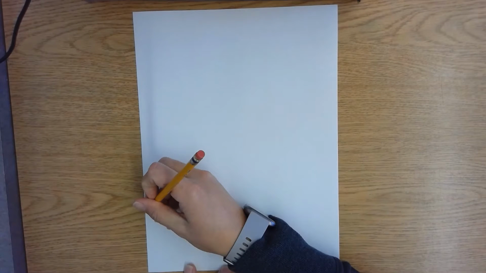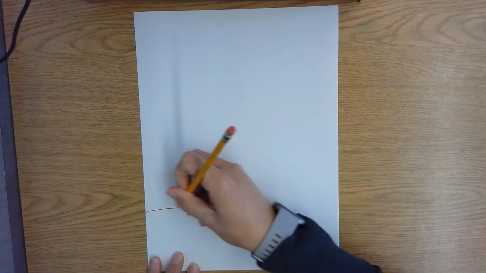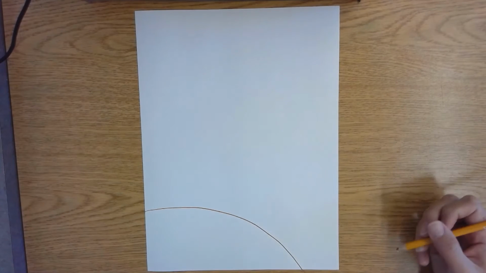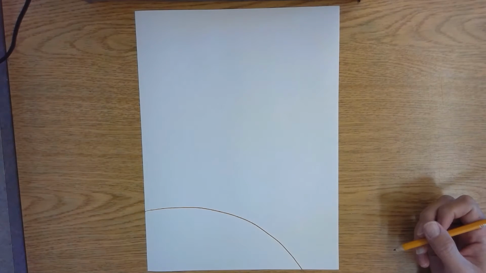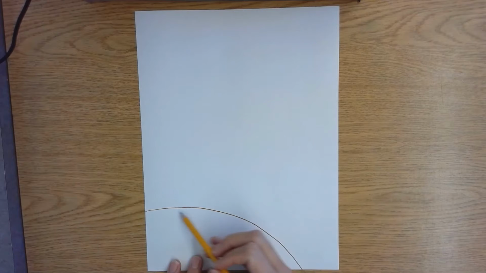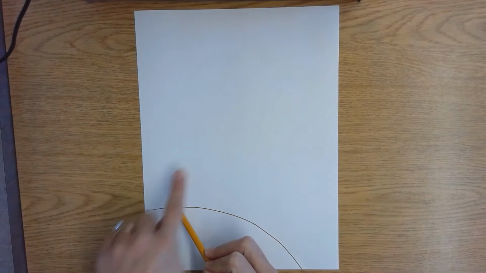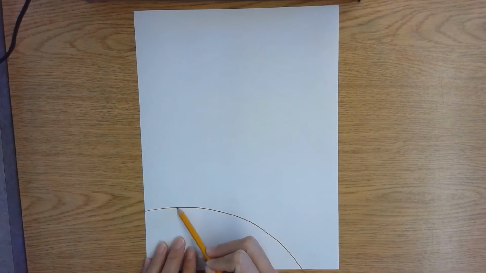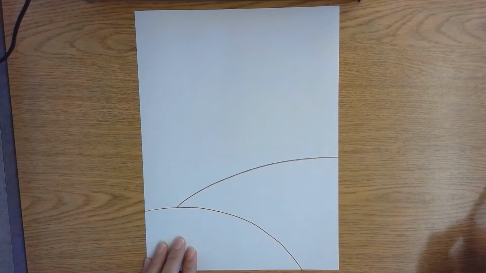Somewhere towards the bottom, and I've got my paper going vertical today, tall. We're going to draw a hill. I'm going to start all the way on the edge, just draw a curved line, and you can end it wherever you want. This is your hill. Now that we've got a hill in the front, we're going to take our pencil and put it somewhere on that hill. I'm going to pick right here. You're now going to draw this line, and it's going to go all the way off the paper on the other side. There we go.